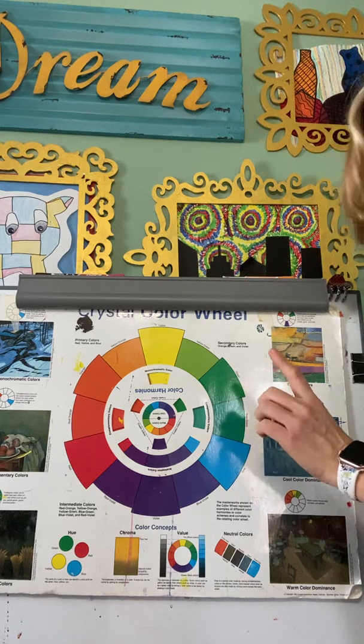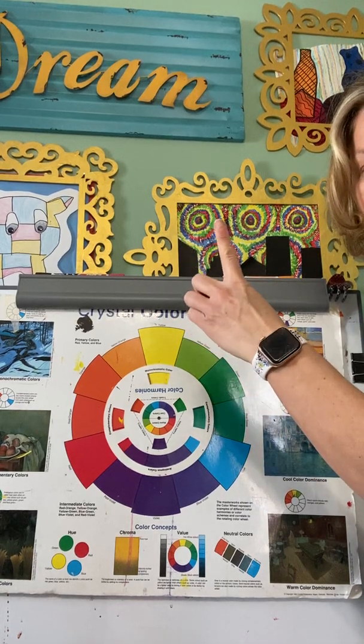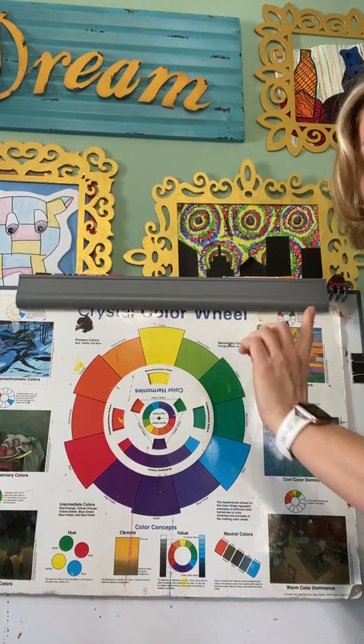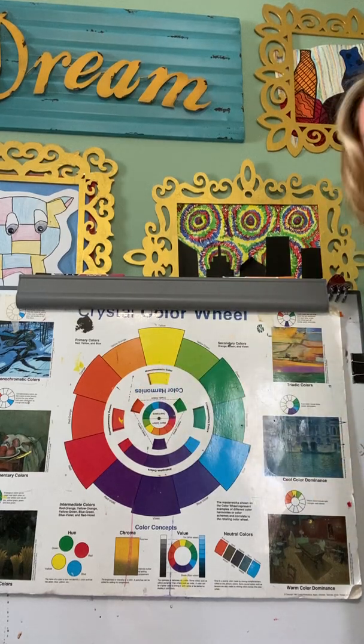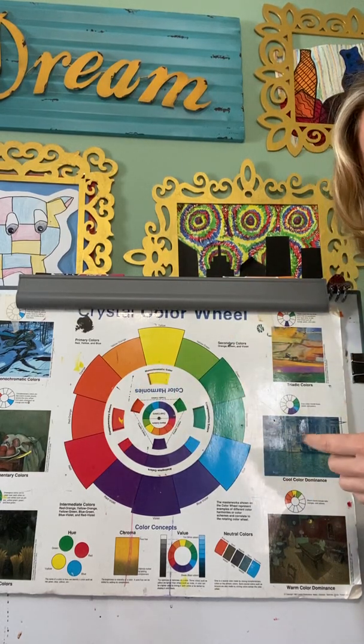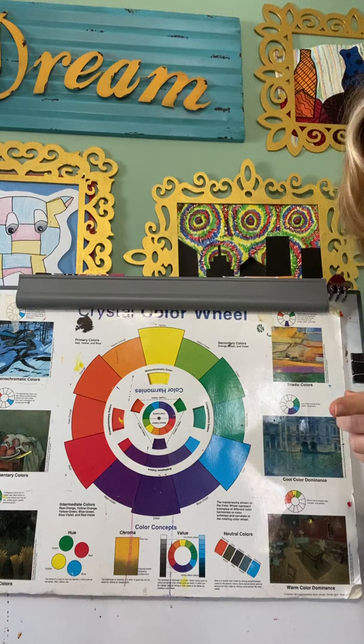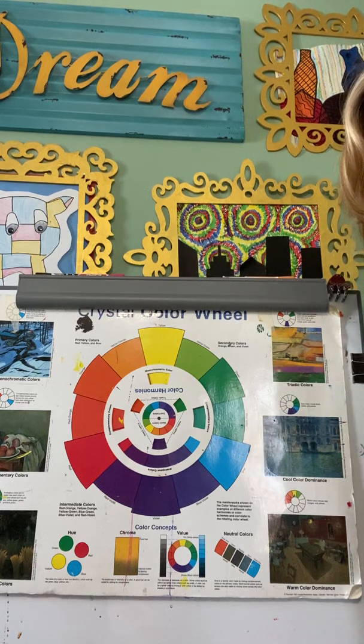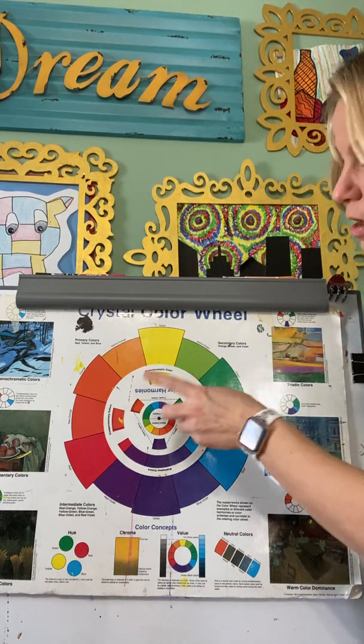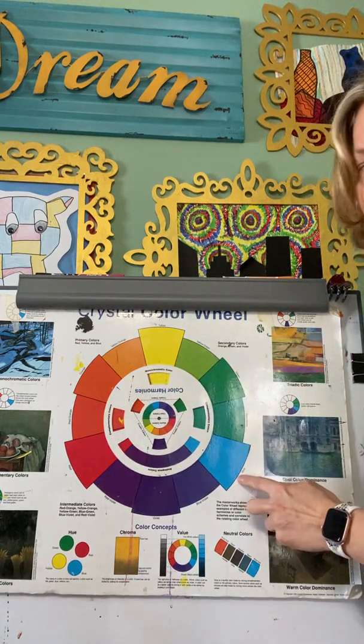So if you think about those clocks that have numbers, like the hands that move, there's 12 numbers on the clock. So always think about the color wheel like that type of clock. That type of clock is actually called an analog clock. Analog means order. So the color wheel has a very important order.